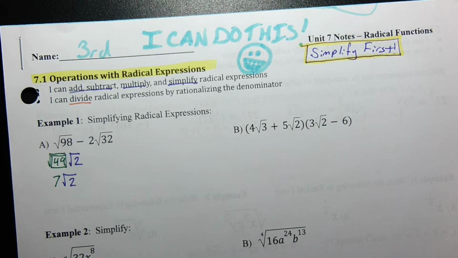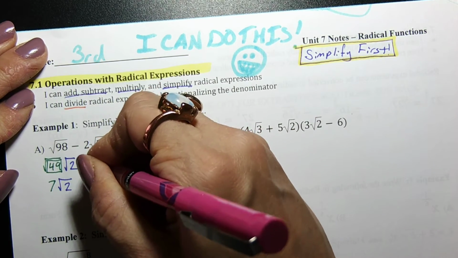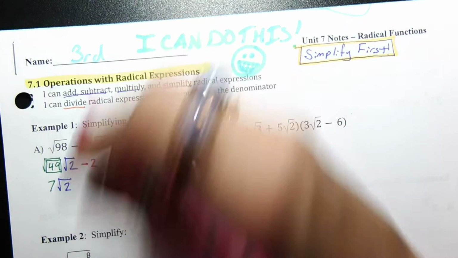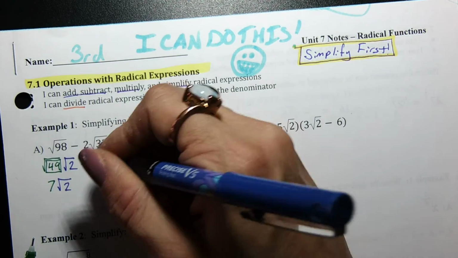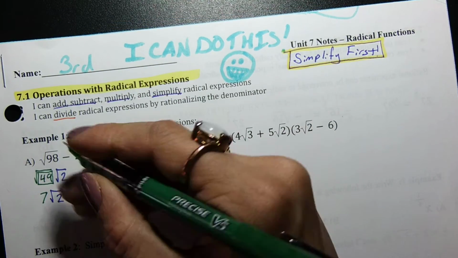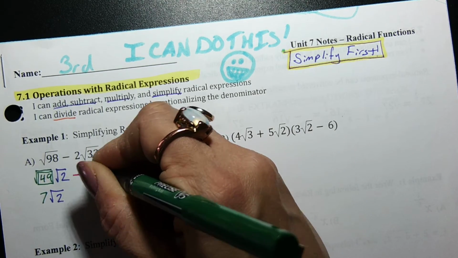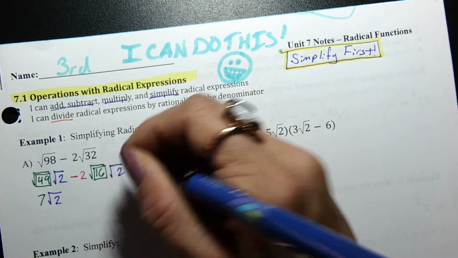Now we look at our second radical. Now this one already has a coefficient on the outside, -2. Not going to do anything with that at this point. I'm just going to focus on simplifying the square root of 32. What's the biggest perfect square we can take out of 32? 16. And then 2 is our regular factor.